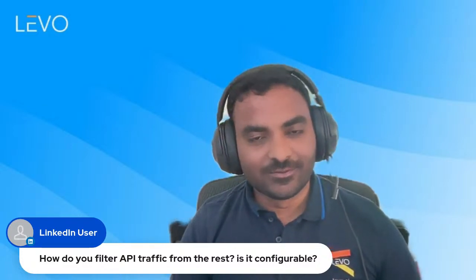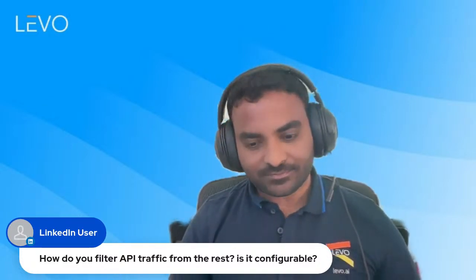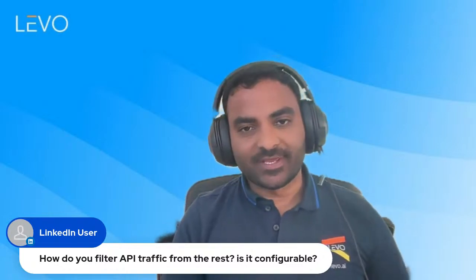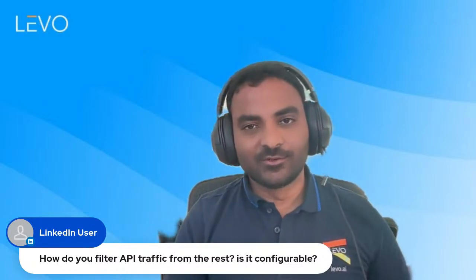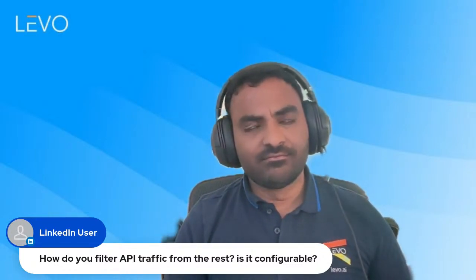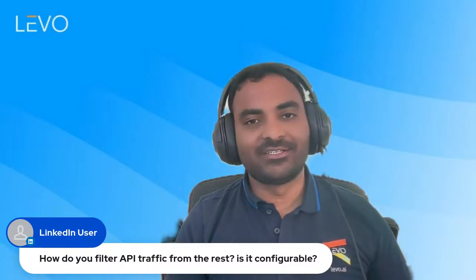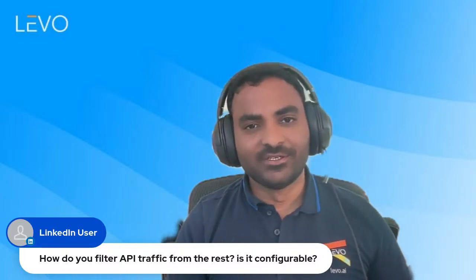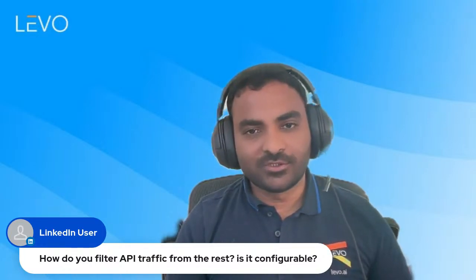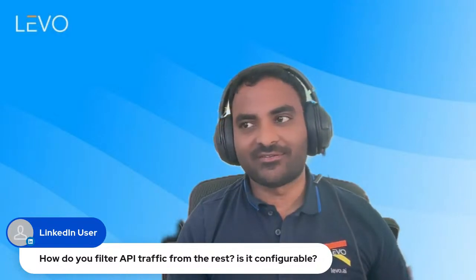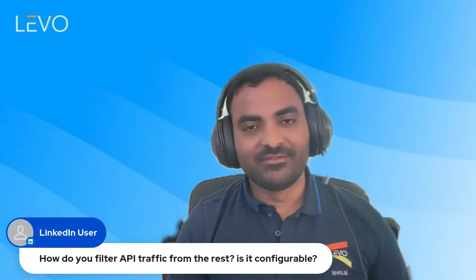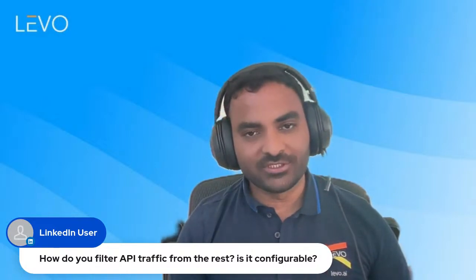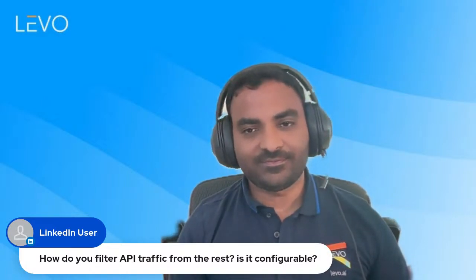And is it configurable? Yes, it is absolutely configurable. You can go ahead and exclude some traffic. For example, we have seen Cassandra database use REST APIs. So we just excluded those ports, and we are able to even see Cassandra's traffic as well, because again, at the lowest level, we don't differentiate this. So it's in the form of ports, and it's highly configurable.